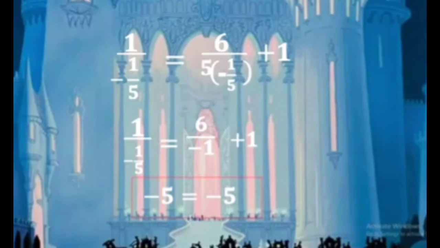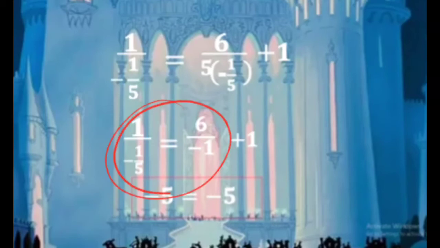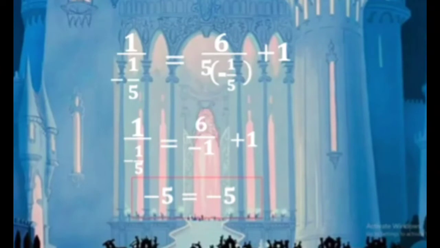1 over negative 1 over 5 equals 6 over 5 times negative 1 over 5 plus 1. Then multiply 5 times negative 1 over 5, since it's the only term that needs to be multiplied. And 5 times negative 1 over 5 would equal negative 1. It should look like this. And lastly, divide all the terms, 1 over negative 1 over 5 and 6 over negative 1, so that we would get the answer. If the value of x is negative 1 over 5, it should look like this.